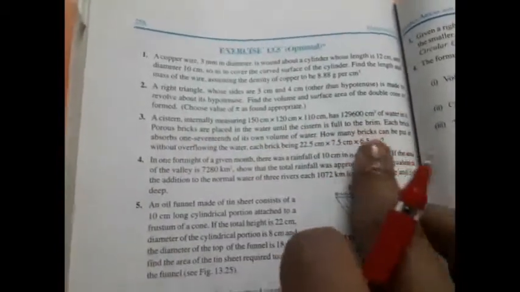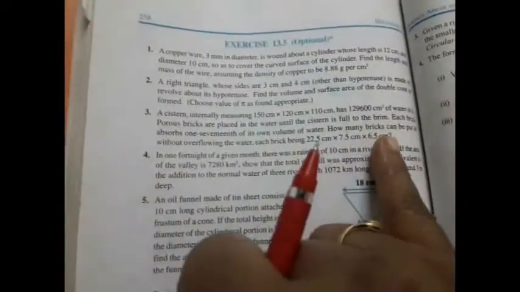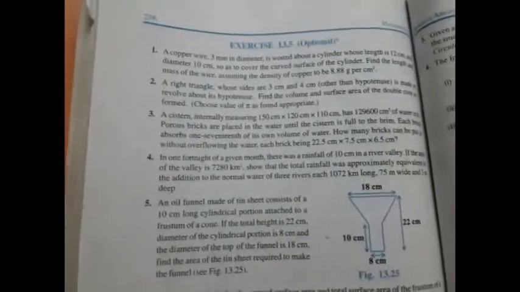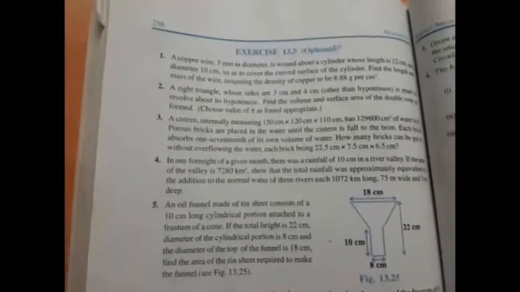So what is given in the question? A cistern. A cistern is a tank, the dimension of the cistern is given, and this much water is already there in the cistern. Now they are going to place some bricks inside the cistern in such a way that each brick absorbs 1/17 of its own volume of water. Right? So they asked you to find out how many bricks can be placed inside the cistern so that the water will not overflow. And the dimensions of the bricks are also given.